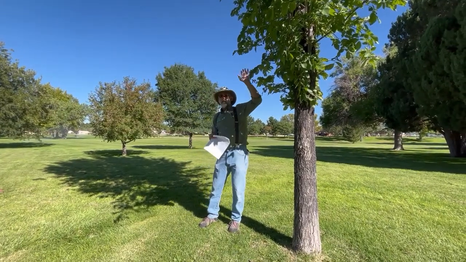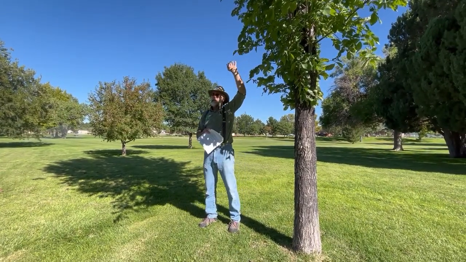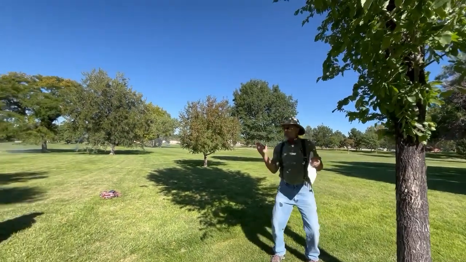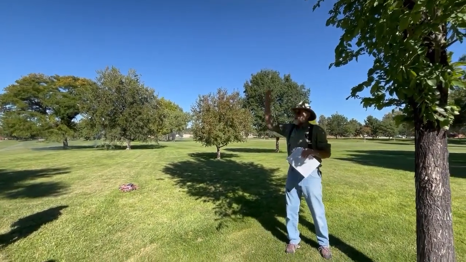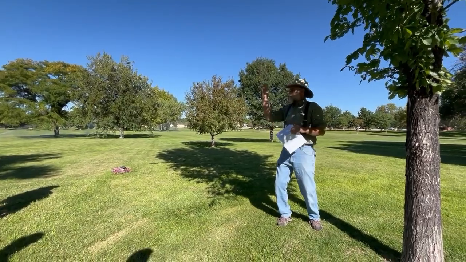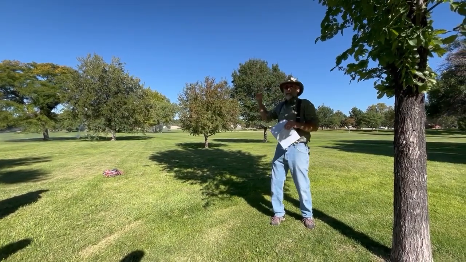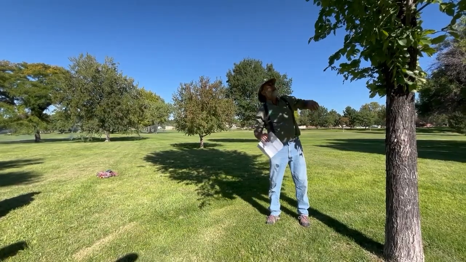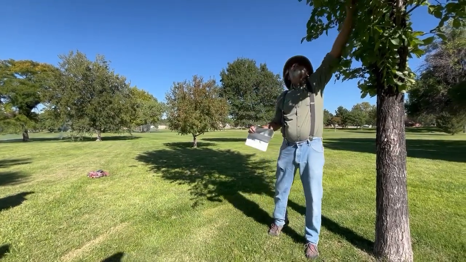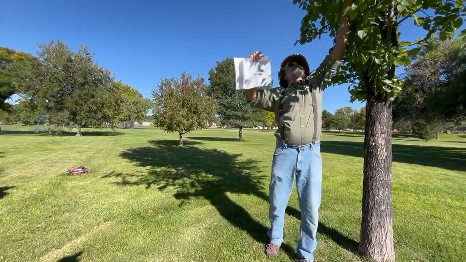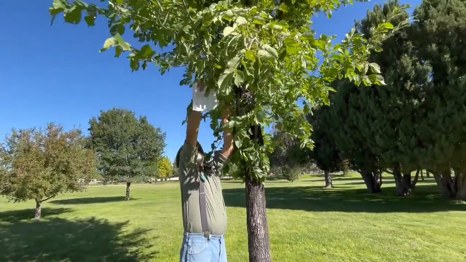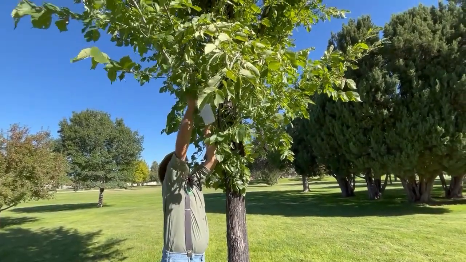Part of keeping that central leader as the dominant leader is, anytime we've got a side shoot that's really growing vigorously, it has the potential to catch up. We want to reduce that or potentially eliminate it. Reduction cuts are a specific type of pruning cut. On a branch like this, a reduction cut might be pruning it right here to take the tip out, but leaving this side branch.